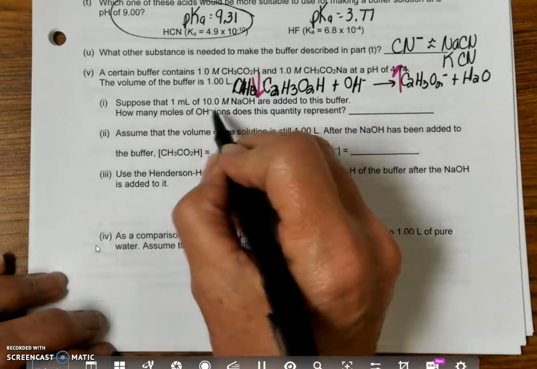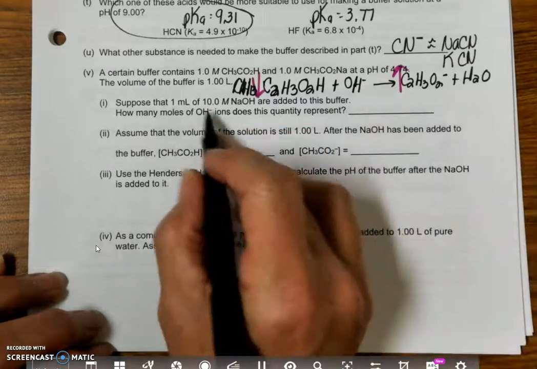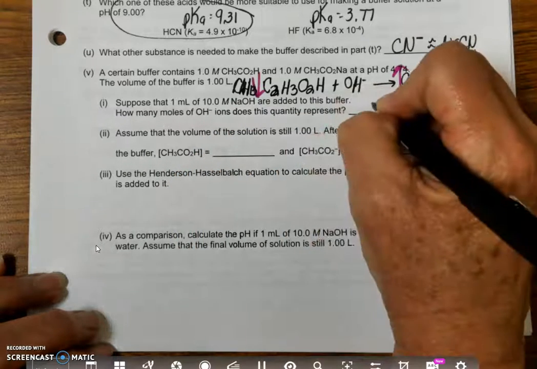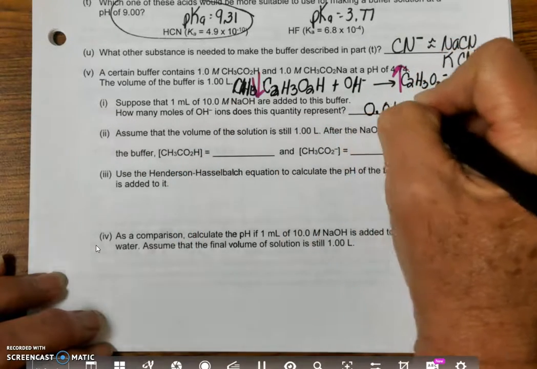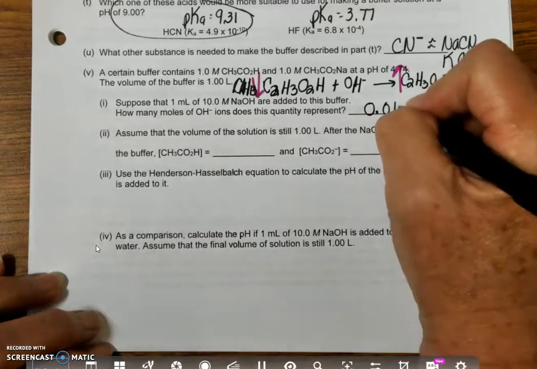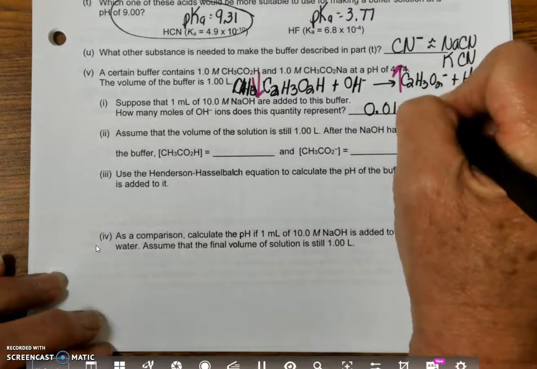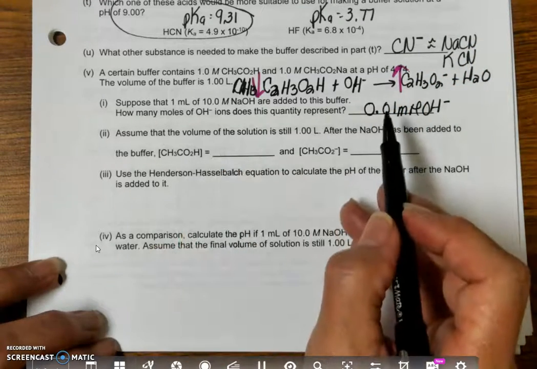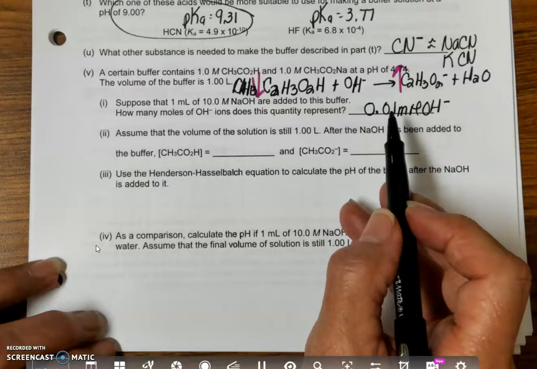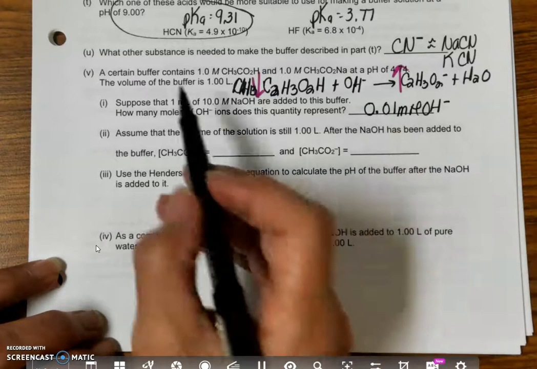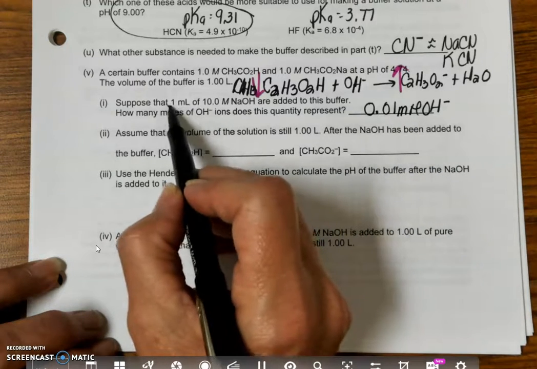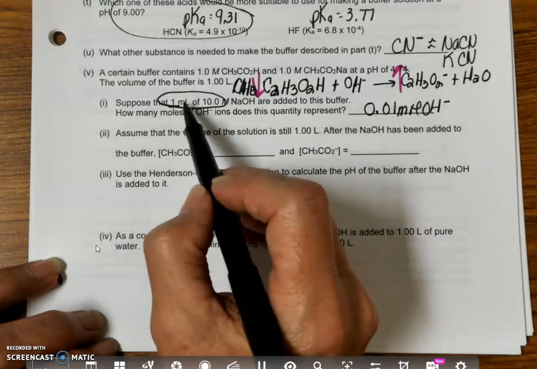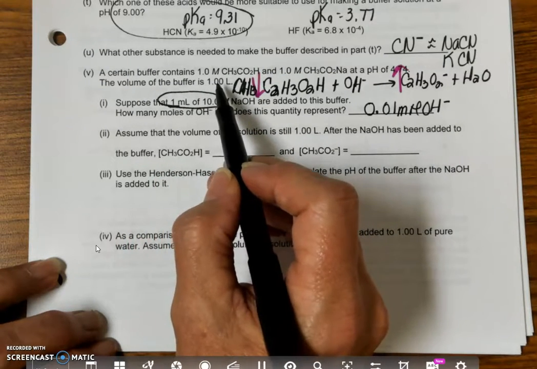Now, first of all, I want to know how many moles this is. 1 milliliter of a 10 molar sodium hydroxide solution is 0.01 mole hydroxide. So since it's a 1 liter solution, it's 0.01, because even though, you might ask, you added that 1 milliliter, we're going to ignore that volume because I've got a whole liter.